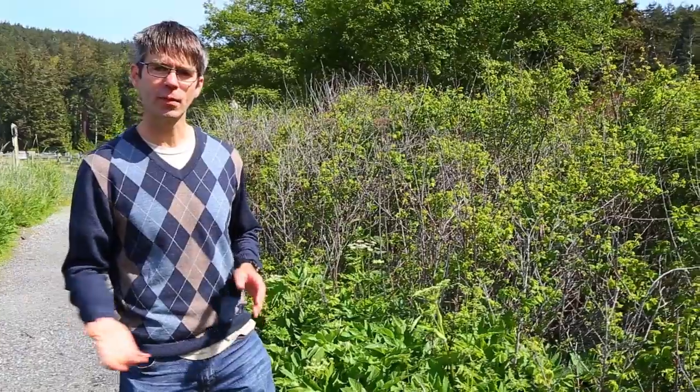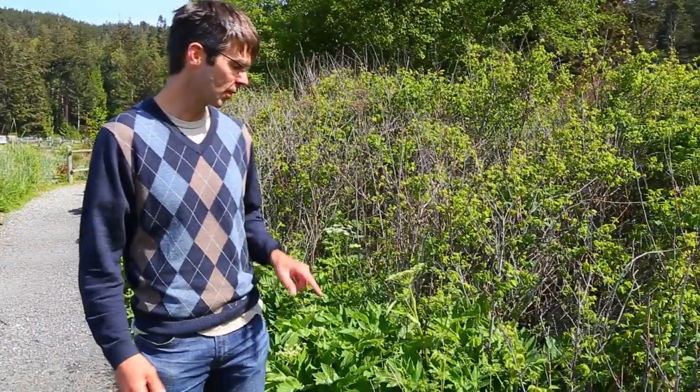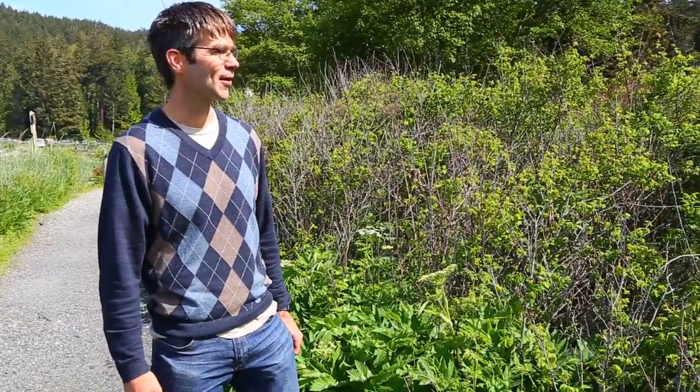And the next one I want to talk about is cow parsnip. Now cow parsnip doesn't sound all that great, but it's a really important plant.